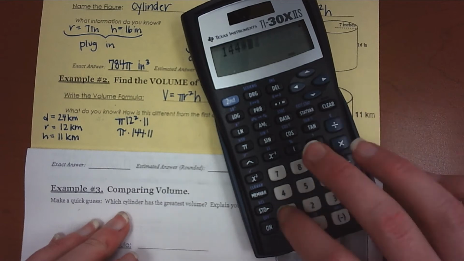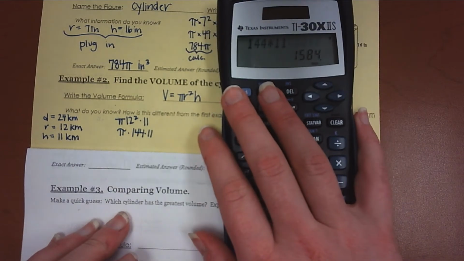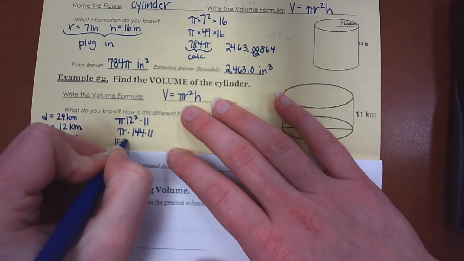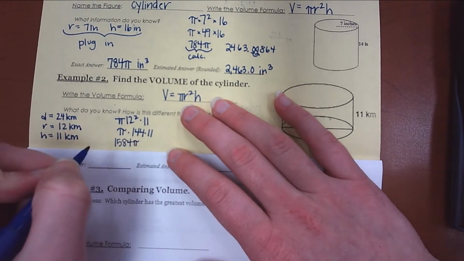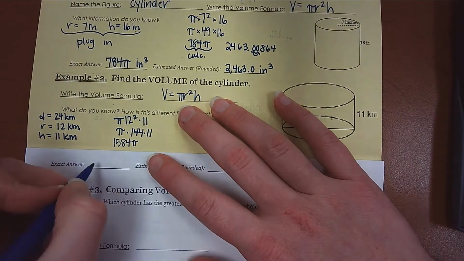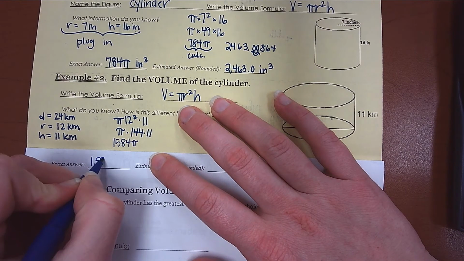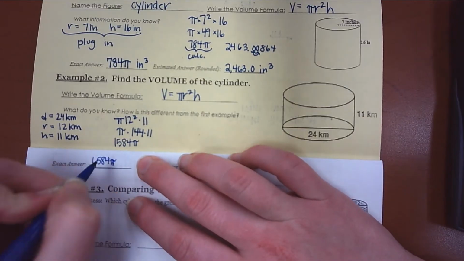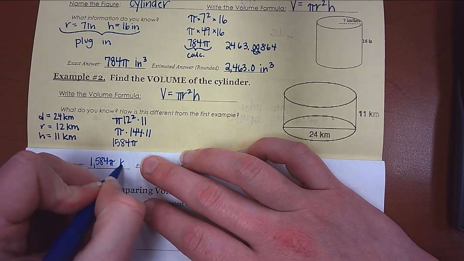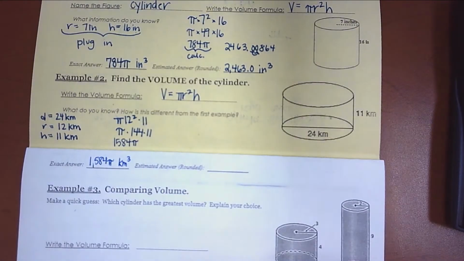144 times 11 is 1,584 pi. Now this is my exact answer, 1,584 pi. It's in terms of pi. I haven't rounded or estimated anything at all. My label here is kilometers cubed, and I'm good.